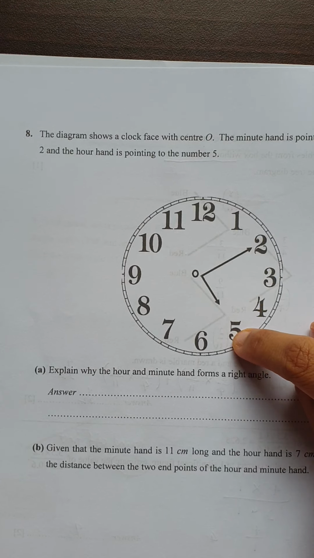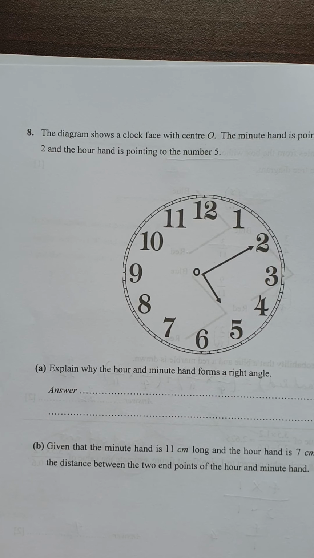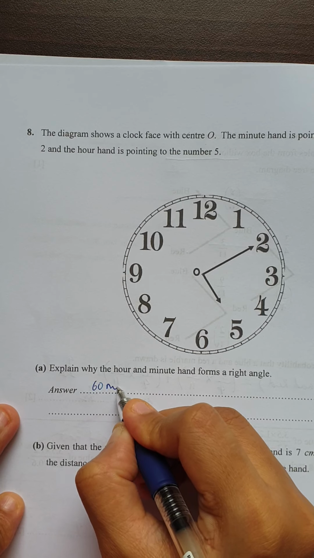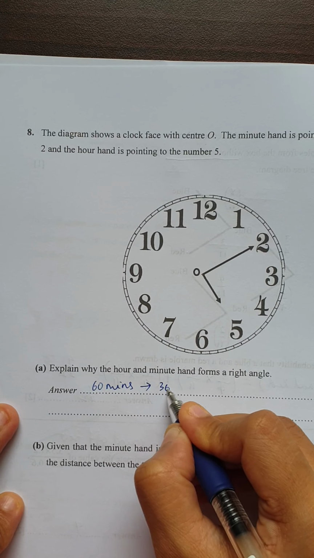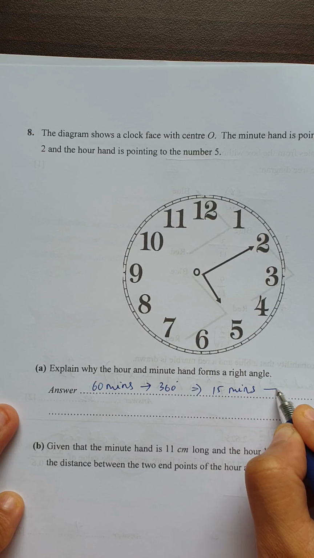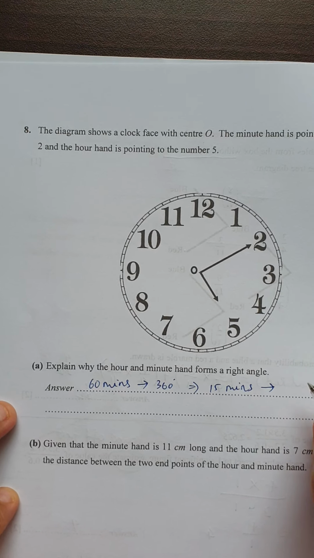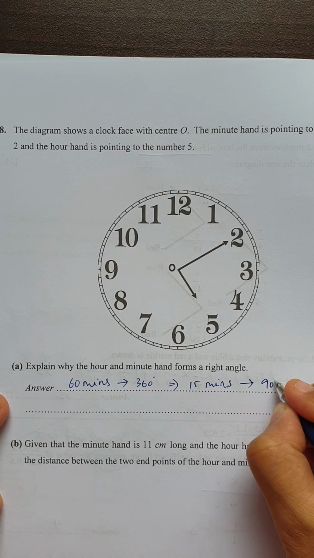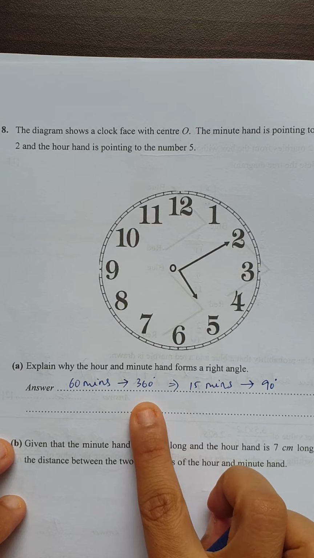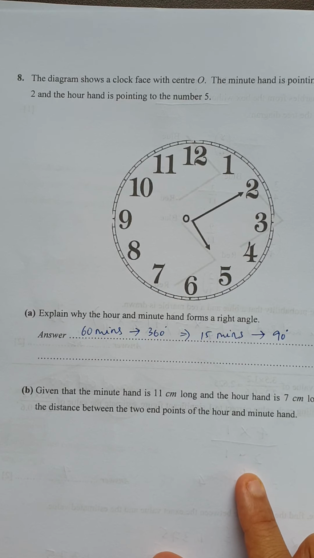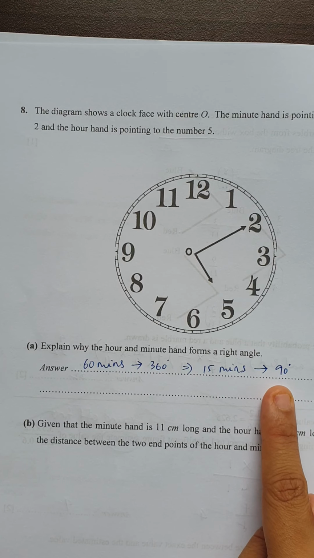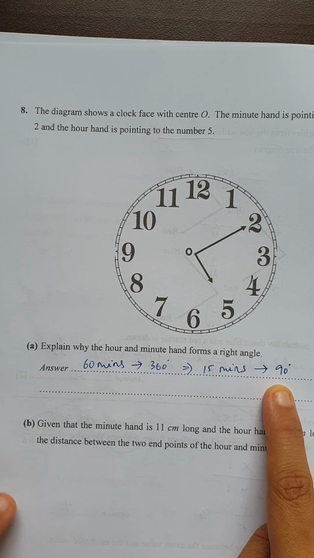So between 2 and 5, it's 15 minutes. If 60 minutes is for 360 degrees, 15 minutes is going to be 360 divided by 4, right? Which is 90 degrees. This is basically the reason. So you can write down that every 15 minutes, if you want to be more clear, the hour and the minute hand will form 90 degrees.